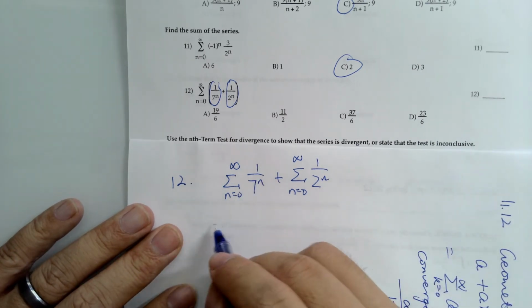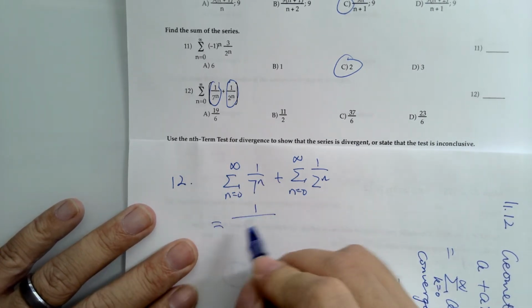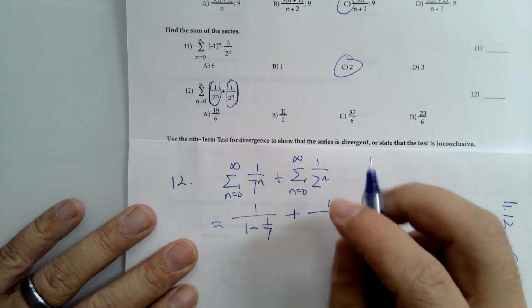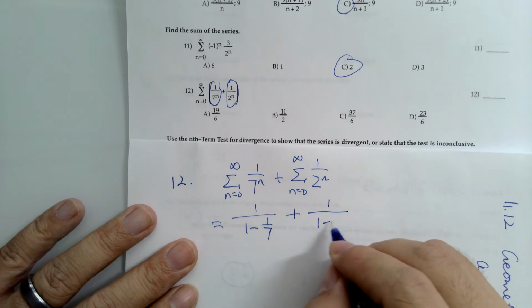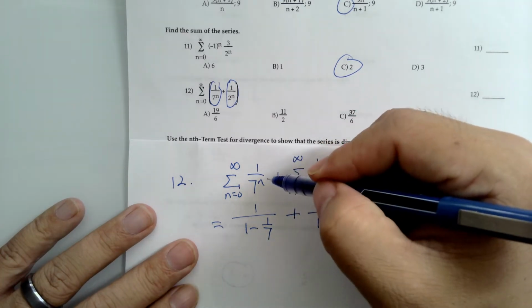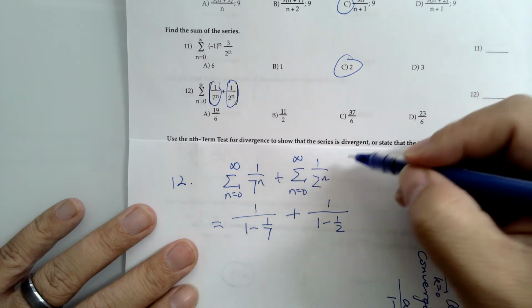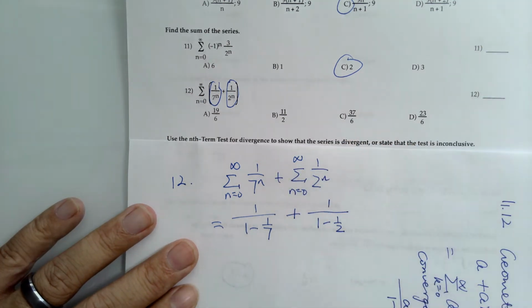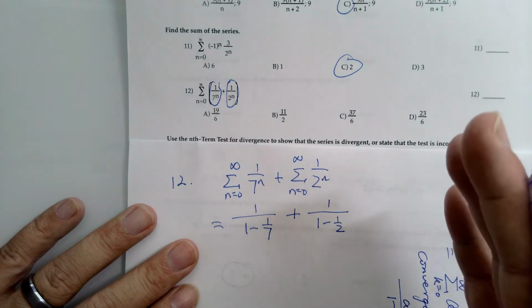So this one is going to converge to 1 over 1 minus 1/7, and this one to 1 over 1 minus 1/2, because the common ratio for the first one is 1/7 and the common ratio for the second one is 1/2.